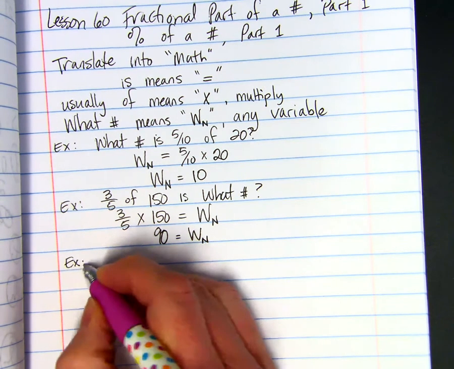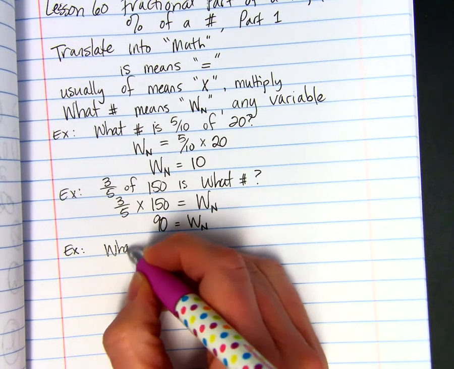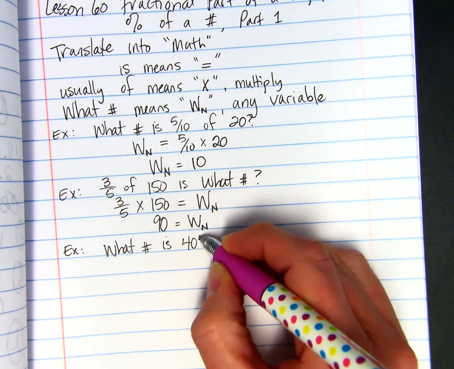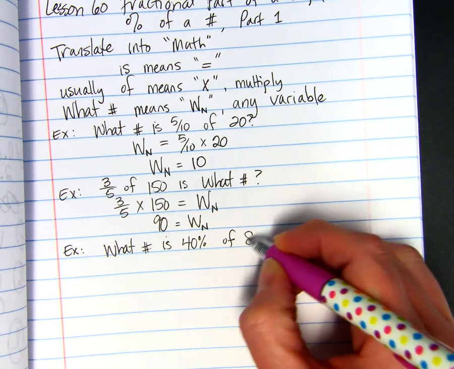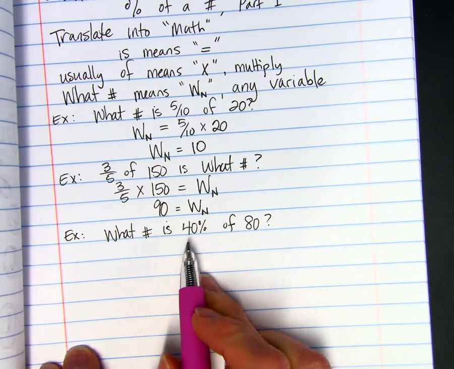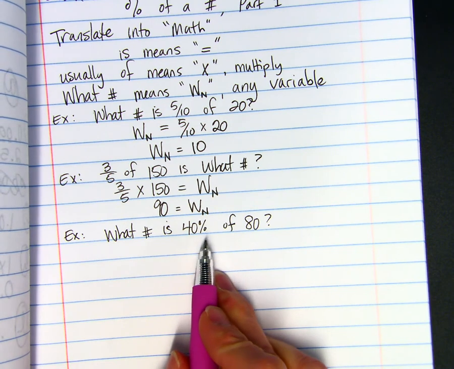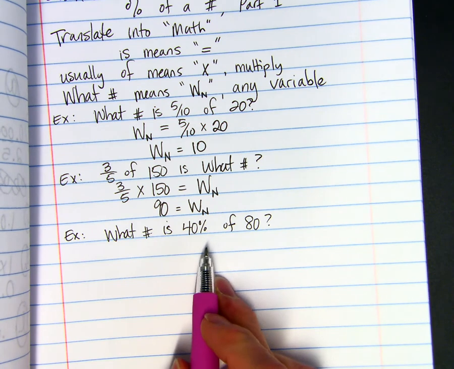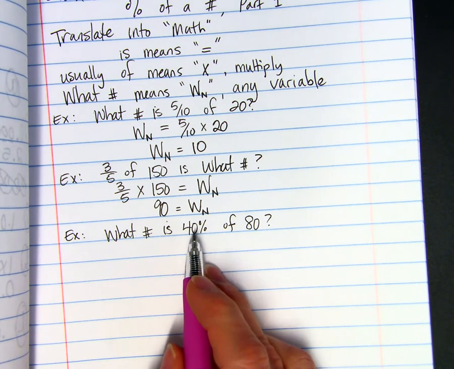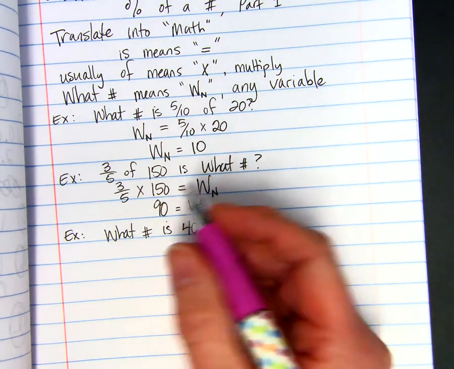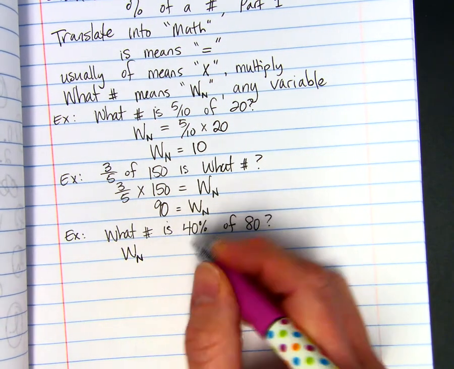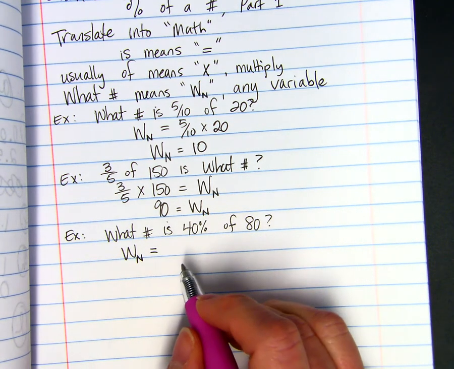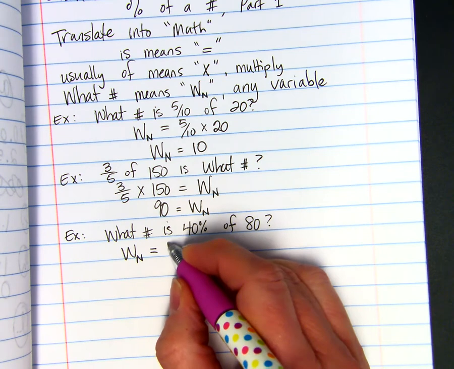Here's another example. What number is 40% of 80? Now, percent is something that we have to translate. So it's over 100. 40 over 100, 4 over 10, which is 2 over 5. So we're going to do what number, W sub n, is, means equals. 40%, we're going to put 40 over 100.